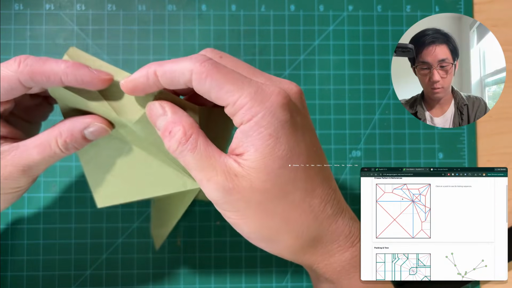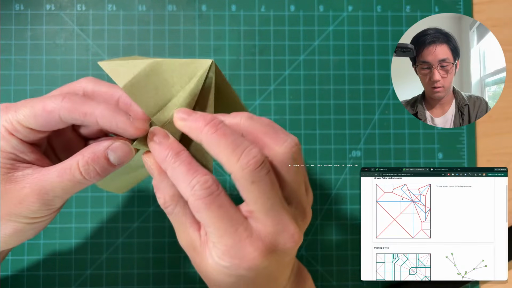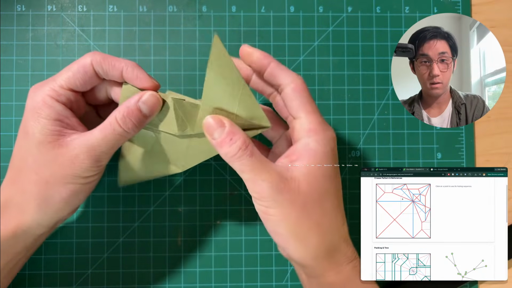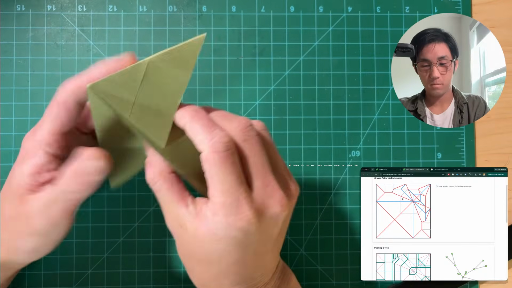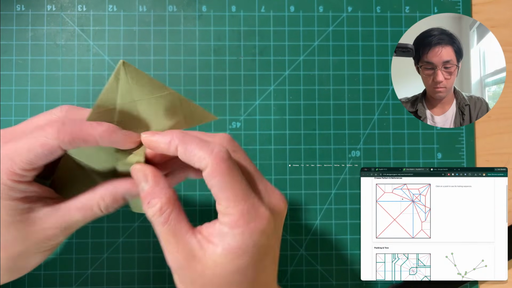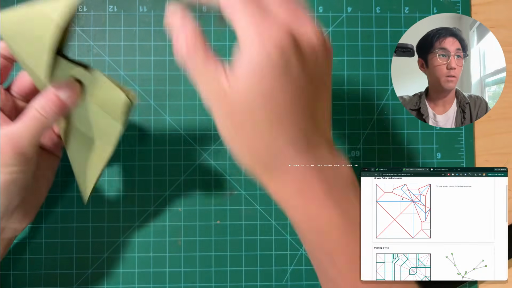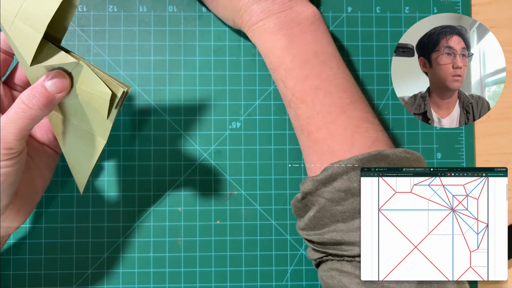So where this guy meets, we make a piece like this. I wonder if I can make the crease pattern bigger. Oh, that's too big.